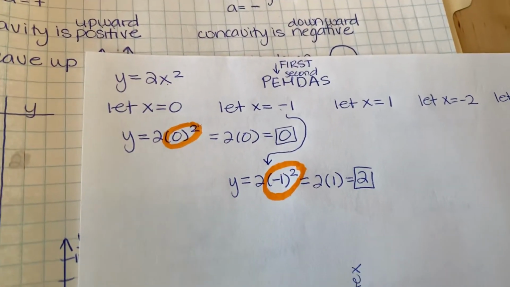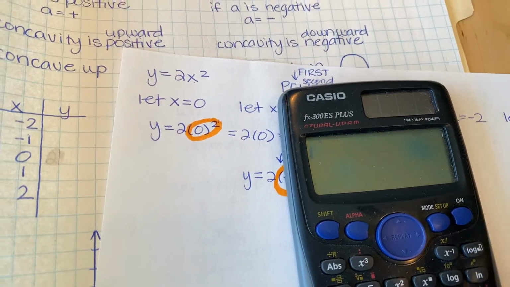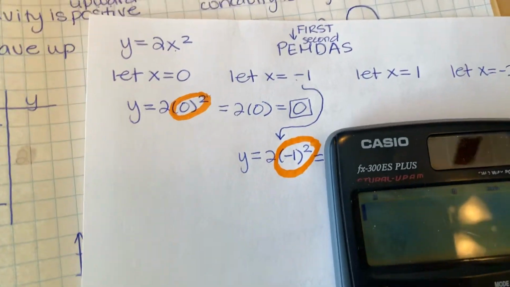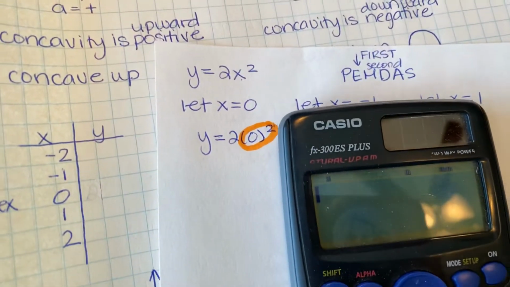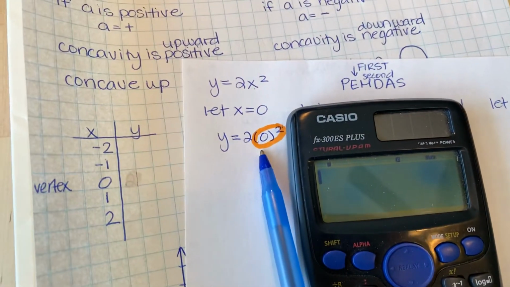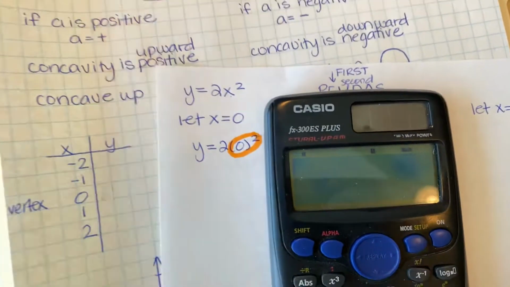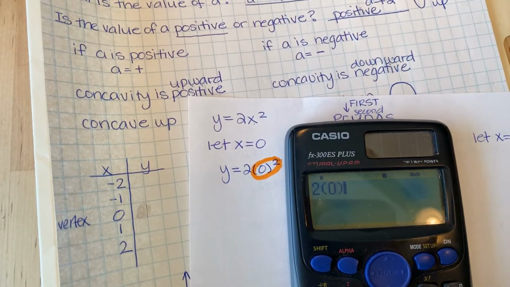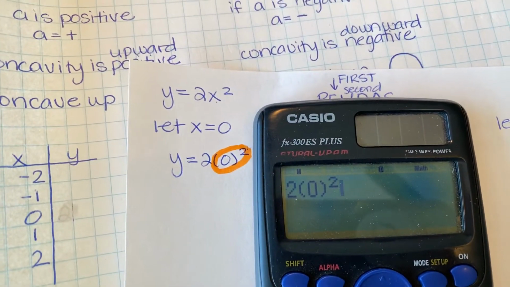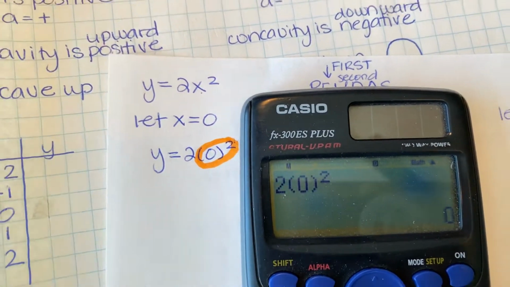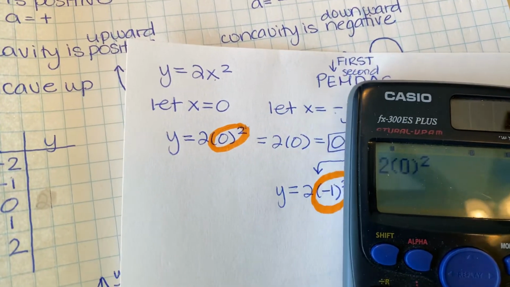Now, we're solving it by hand, and you should be able to solve it by hand. But you can also type what you see is what you type into your calculator, and your calculator will perform the order of operations for you. So what's 2 times quantity 0 squared? 0. And that's what we have here.